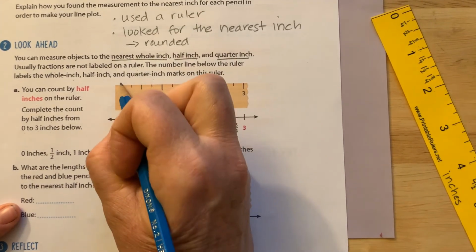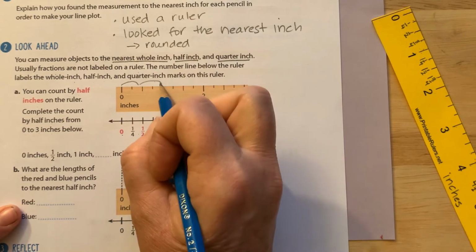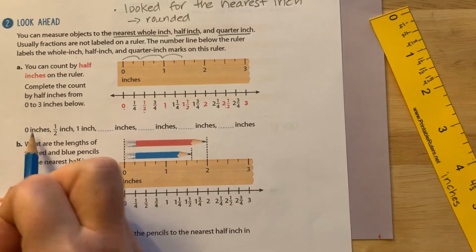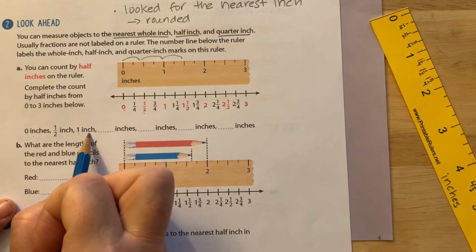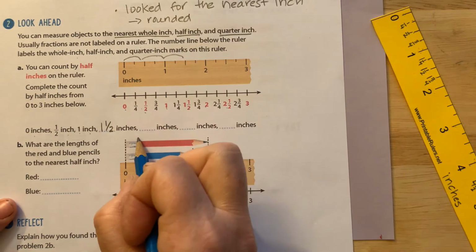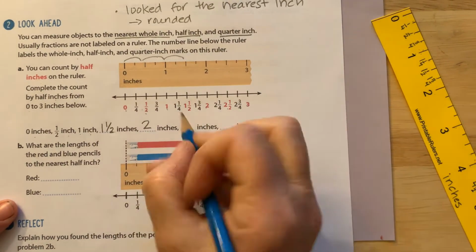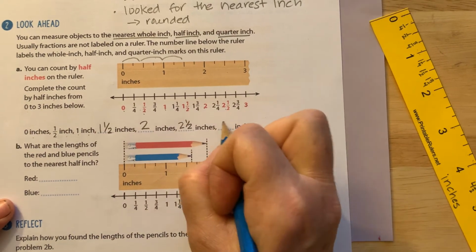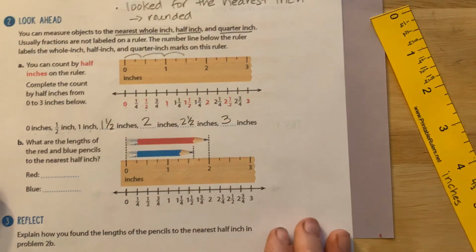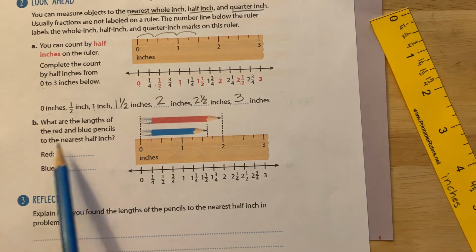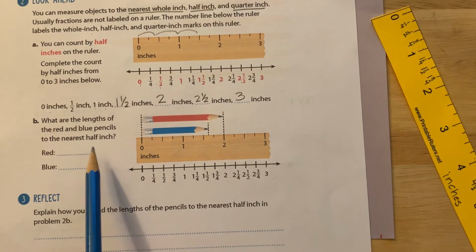Notice that we went halves with each of our sections. 0 inches, 1/2, 1 inch. Then we had 1 and 1/2 inches. Then we had 2. Then we had 2 and 1/2. Use this if you need to. Then we had 3 inches. What are the lengths of the red and blue pencils to the nearest half inch?